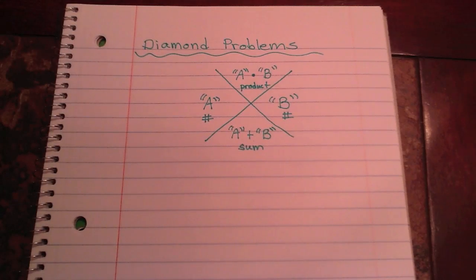During second semester, you're going to be using something called a diamond problem, and also something that we're going to refer to as a rectangle, almost every day. So it's really important to get good at these before we even start learning the concepts that go with them.